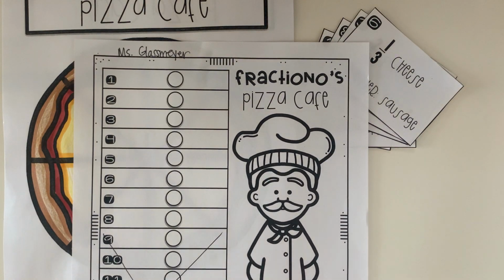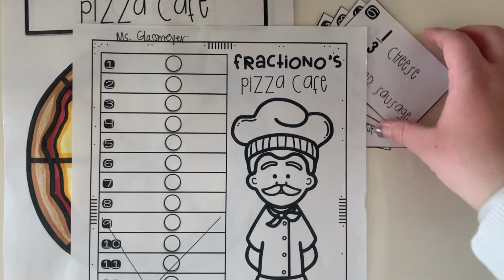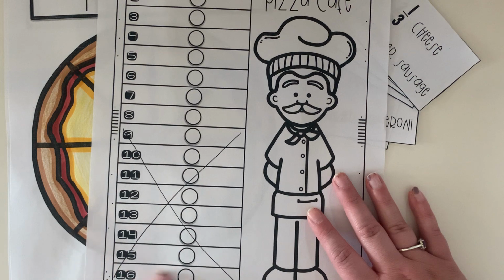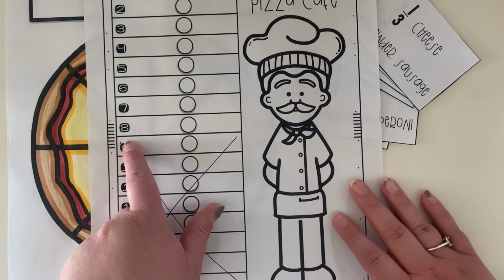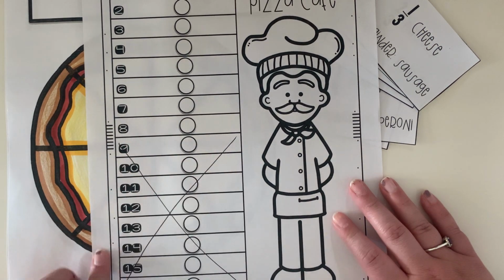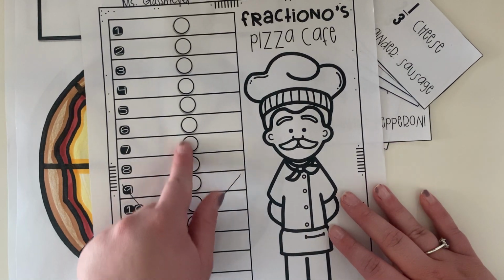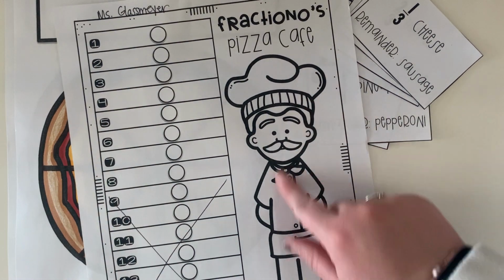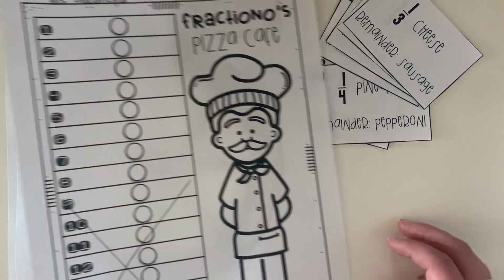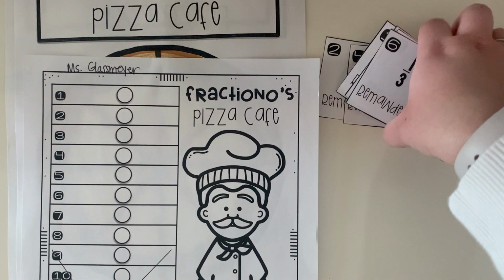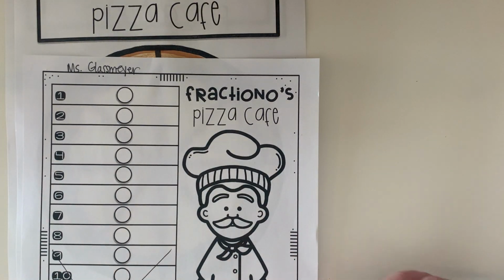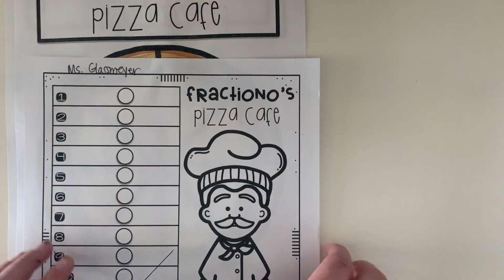And then you need the answer key. Now, there's 16 questions. I only gave you 8. So I put an X on the bottom to remember that I only need to do this top 8. And then here's Fracciano's over here. You can color him in too if you have time and want to. Otherwise, it's fine with me if you don't.